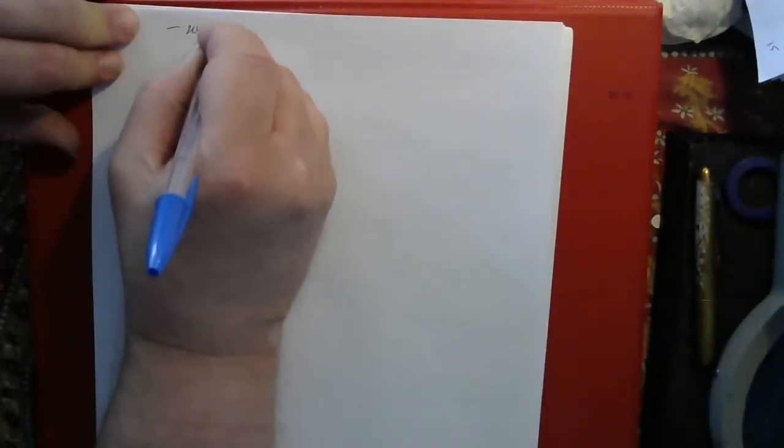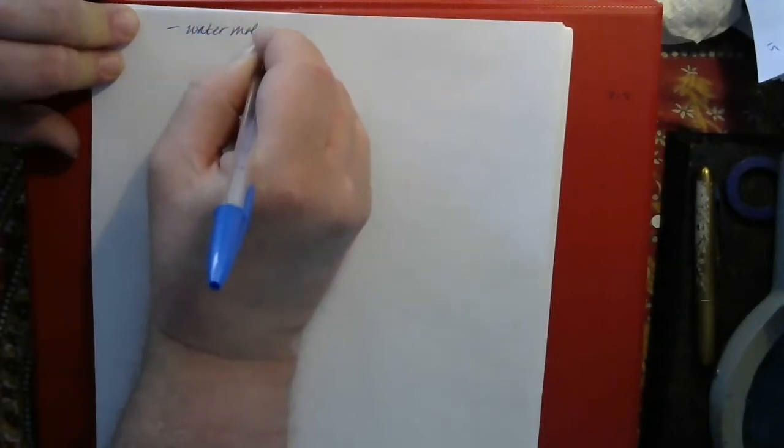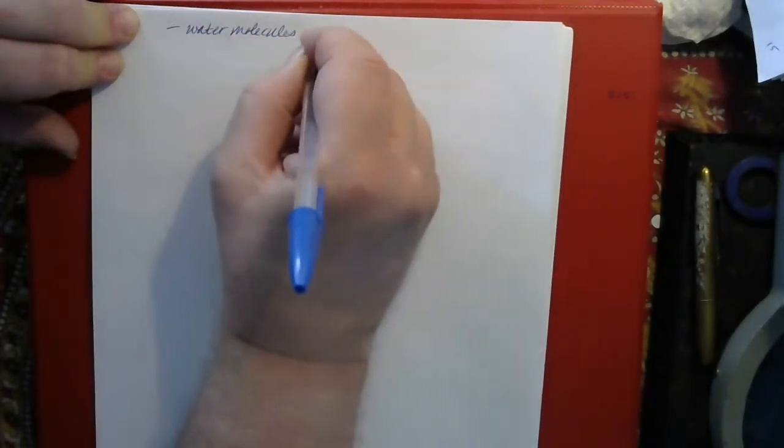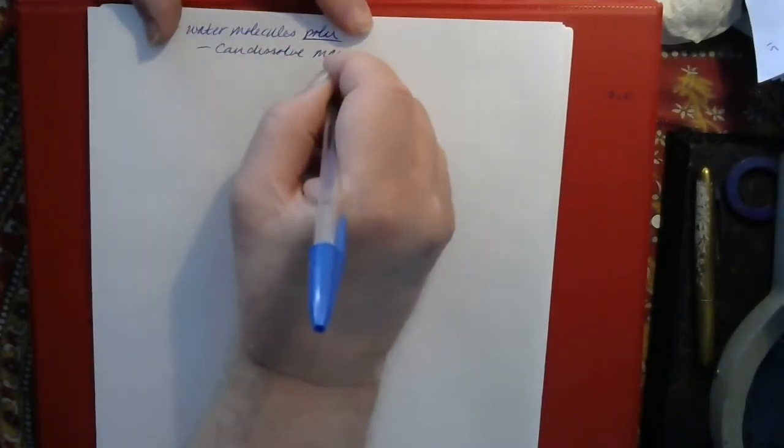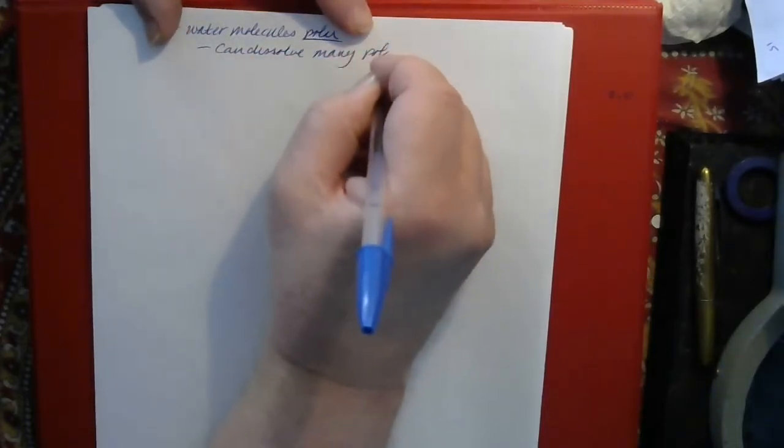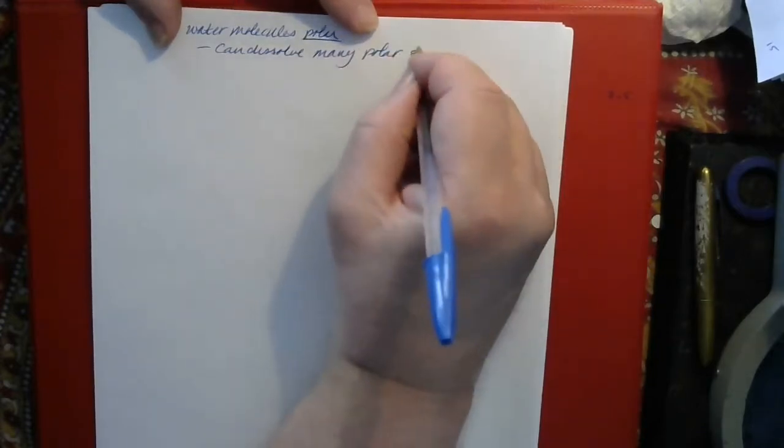The water molecules are polar, which allows water to dissolve many polar substances, and also ionic substances.